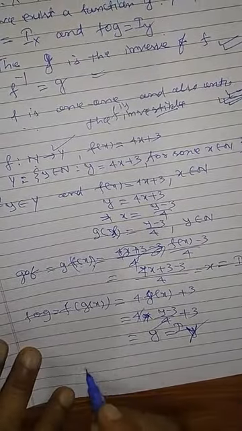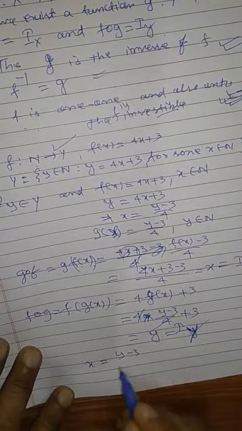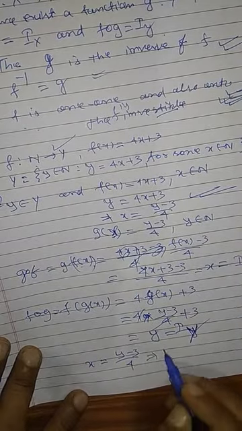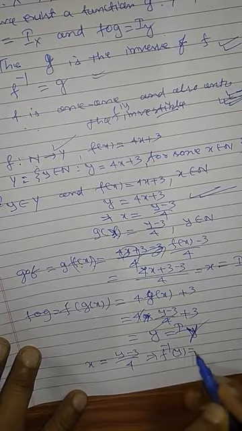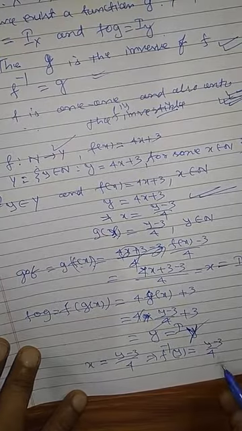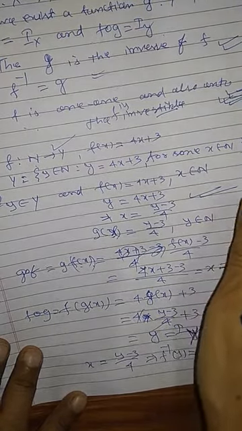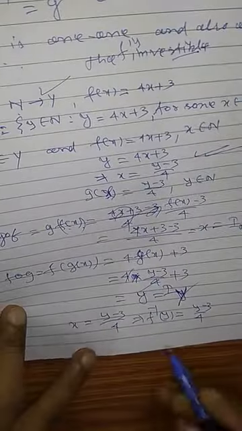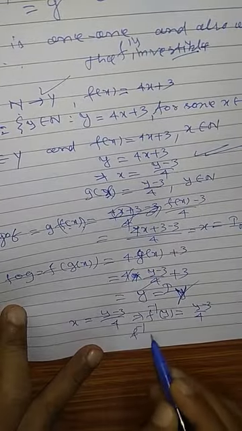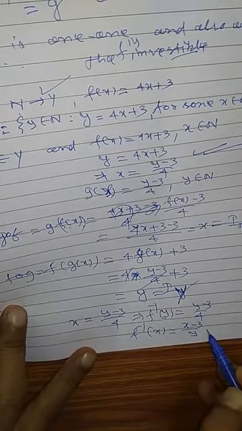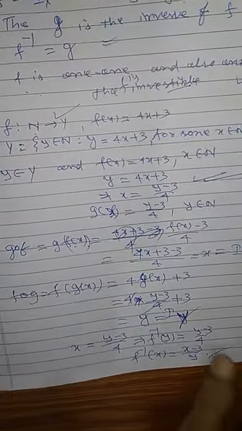So f is invertible. So x is equal to (y minus 3) by 4, which you got. Now x means f inverse of y is equal to (y minus 3) upon 4. Now what is the inverse function of what? Instead of y, write x. So f inverse of x is equal to (x minus 3) by 4. This is one way.